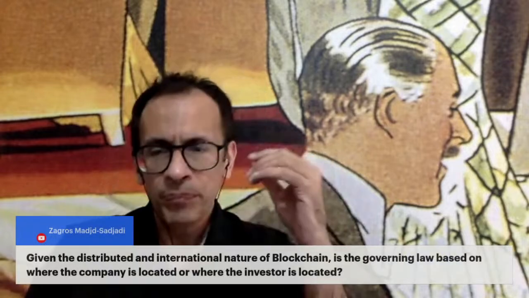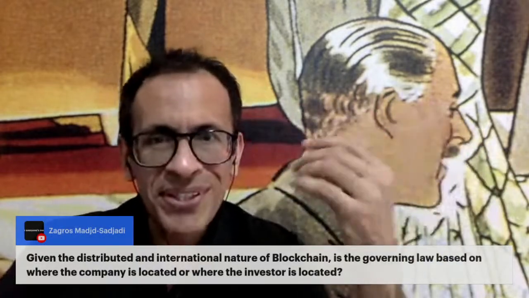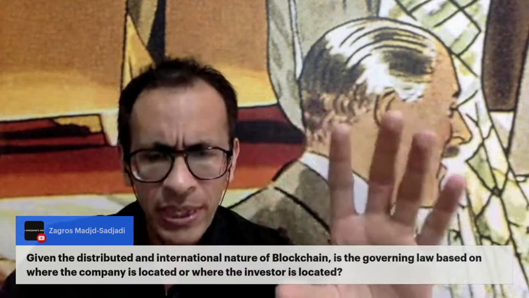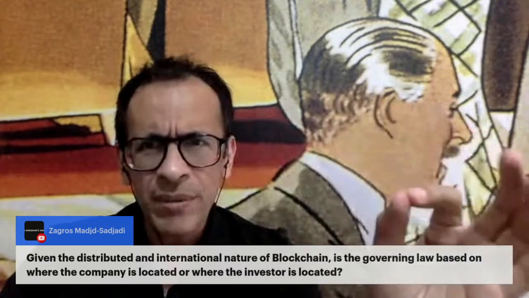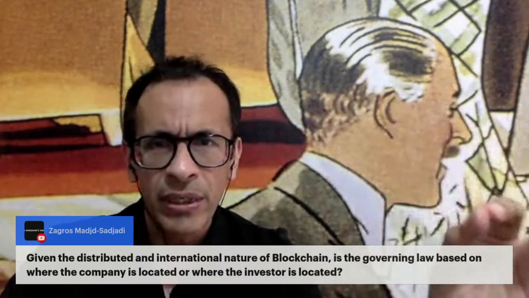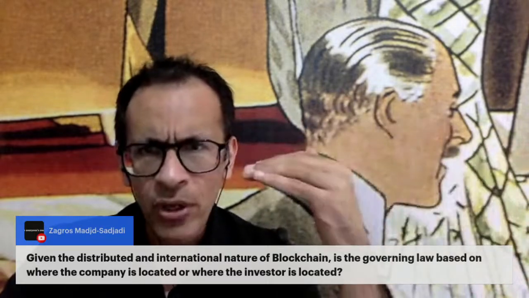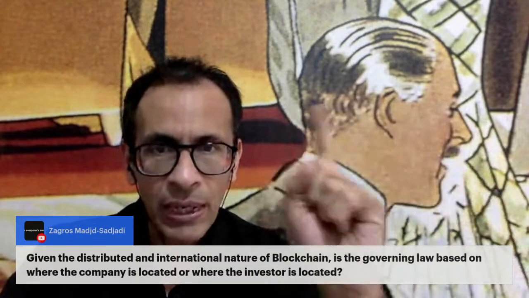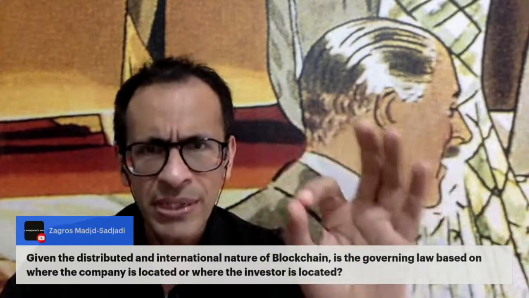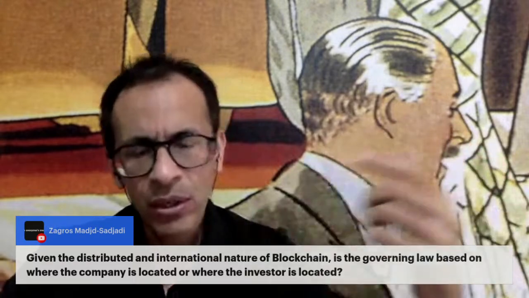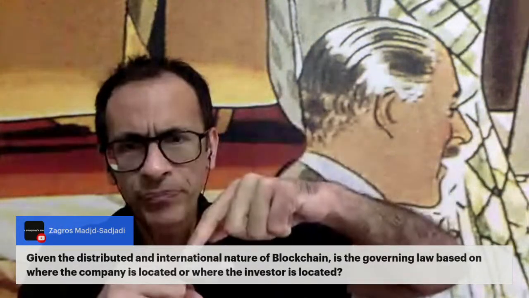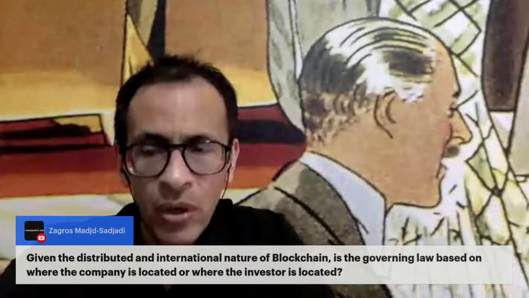Given the distributed and international nature of blockchain, is the governing law based on where the company is located or where the investor is located? Excellent question. And again, very difficult to answer. It would depend on the assets. Let's take a very simple example of agricultural land in India. The law is very clear. A lot of Indian citizens are also not allowed to buy it, and foreign citizens are definitely not allowed to buy it. In that situation, we would have to look at where this asset is located. India. We first comply with the Indian law. Then we look into the law of each country.